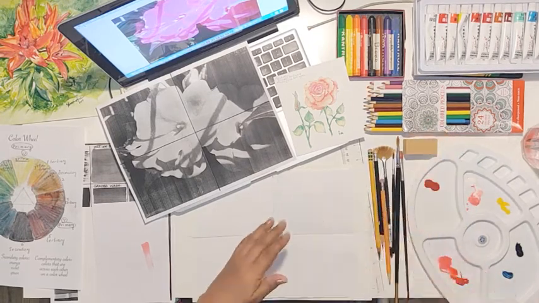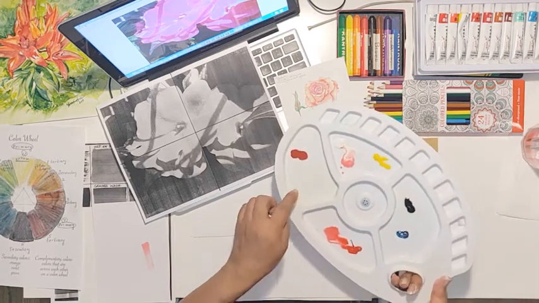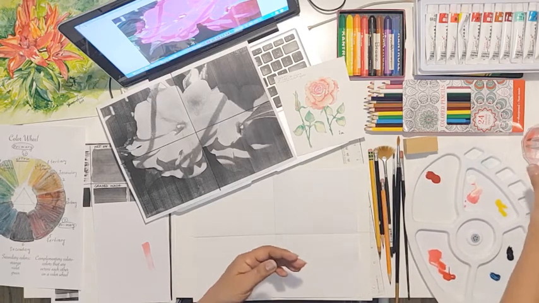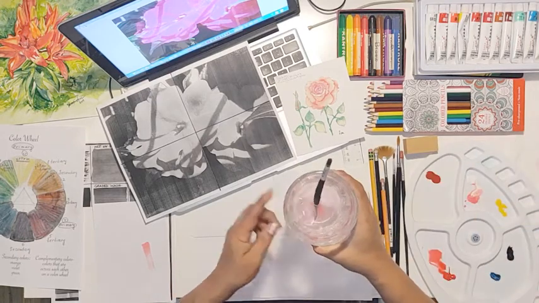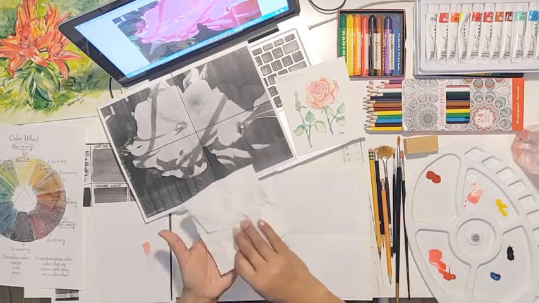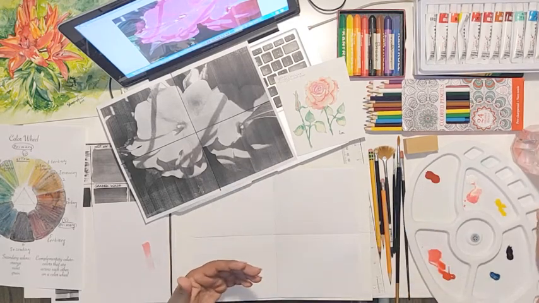For my demonstration, I'm going to use a palette where I can squeeze on the paints. A glass of water for mixing. It's good to have some napkins or paper towels.